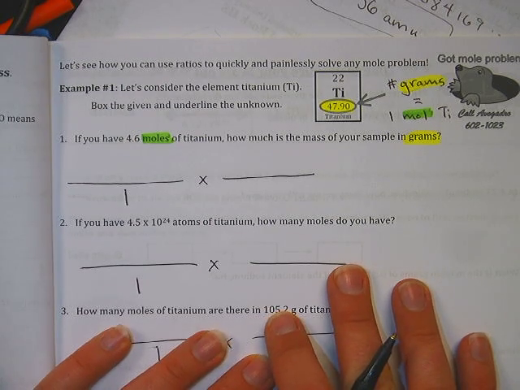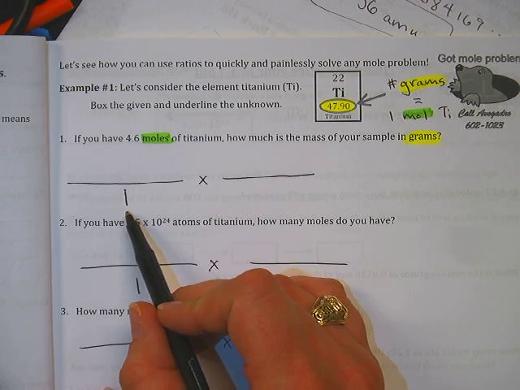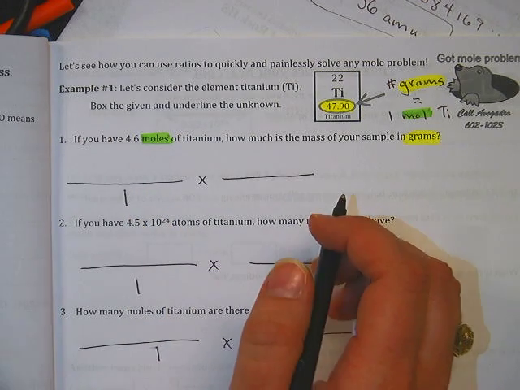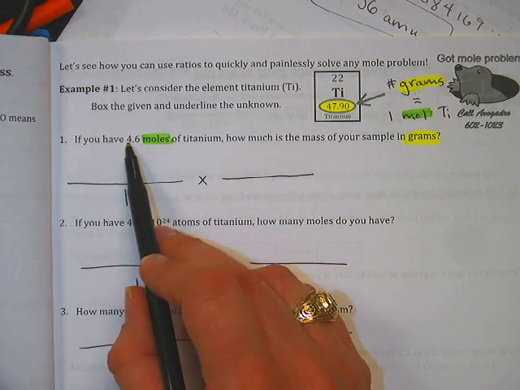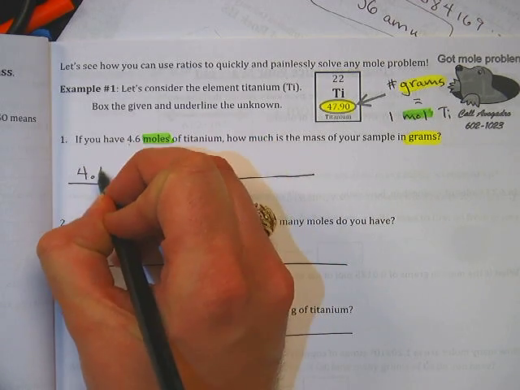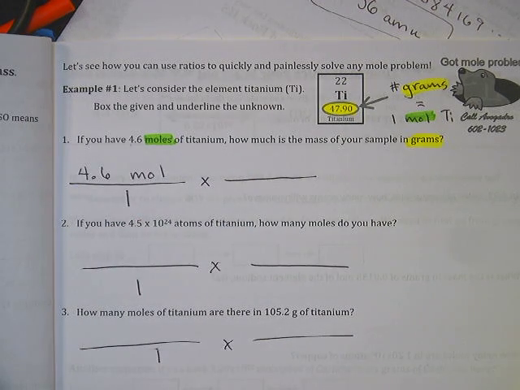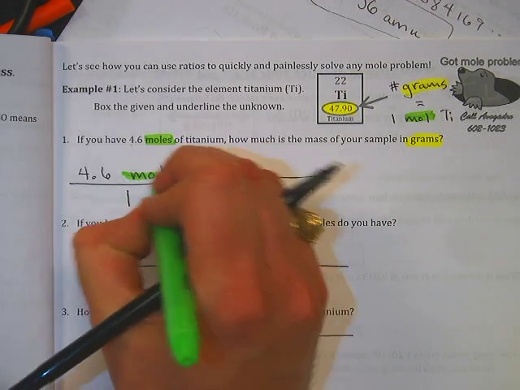Every single time, you'll draw your 2 fractions, you'll put a 1 on the bottom, you'll color the question. Then, whatever number they gave you is always going to go on top with its color, always. 4.6 is the number they gave me, and it's green, so I'm going to put that on top.